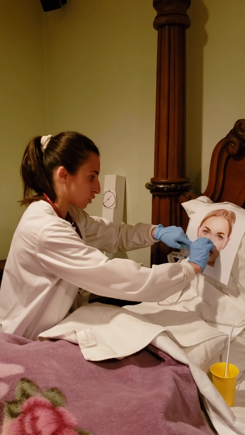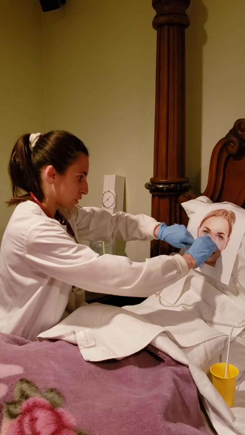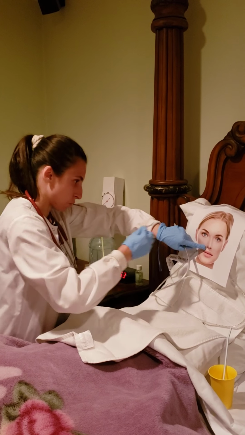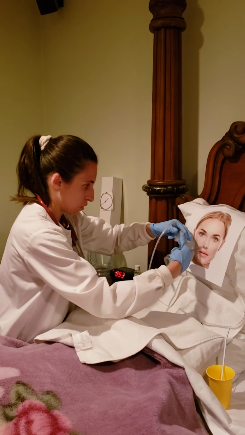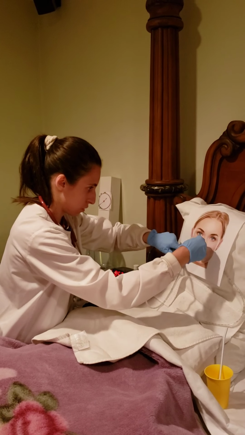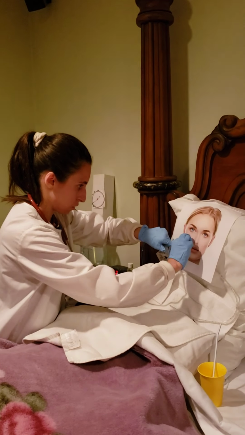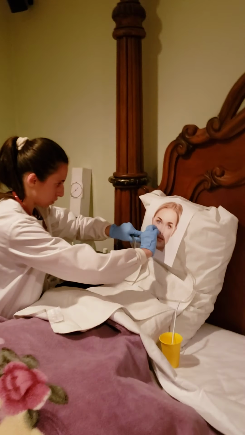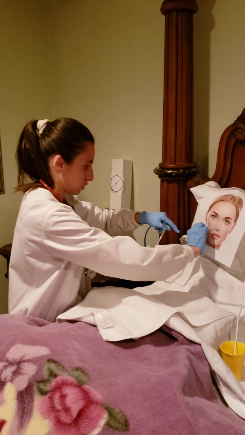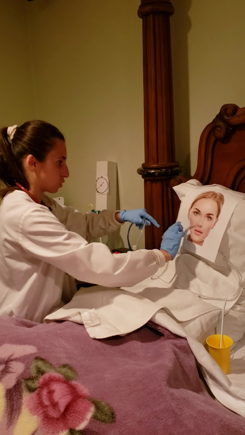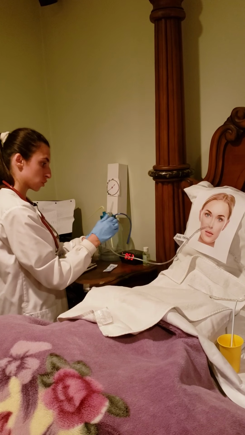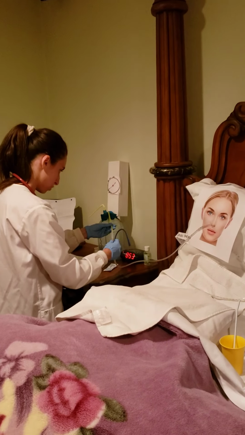So I'm now going to replace the tape with some more tape. Wrap it around for more stability. And now I'm going to attach the NG tube to the suction.